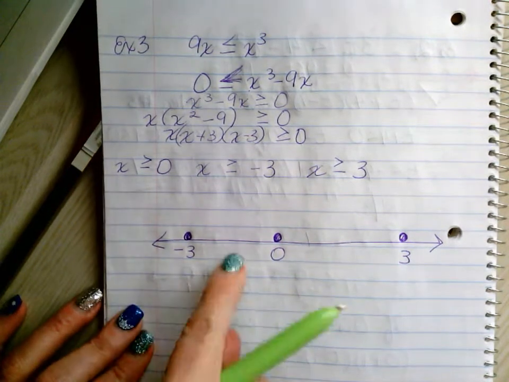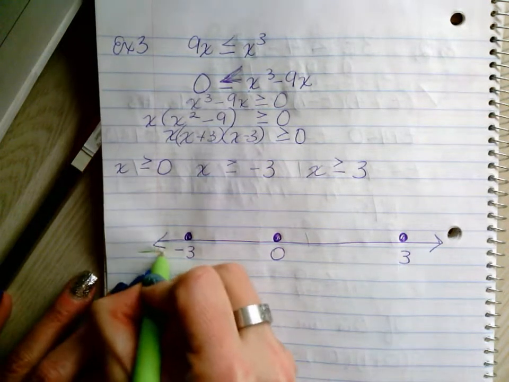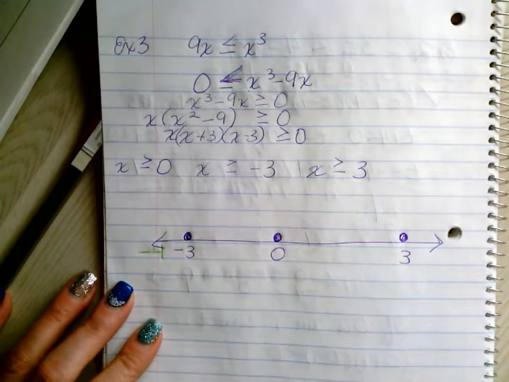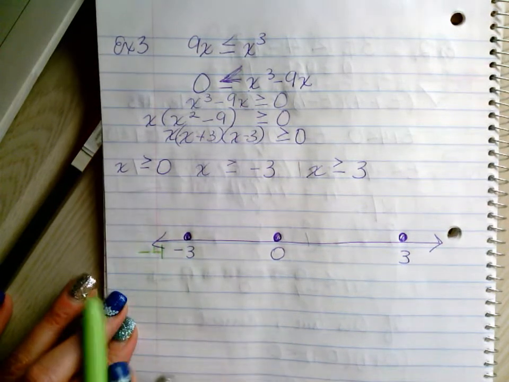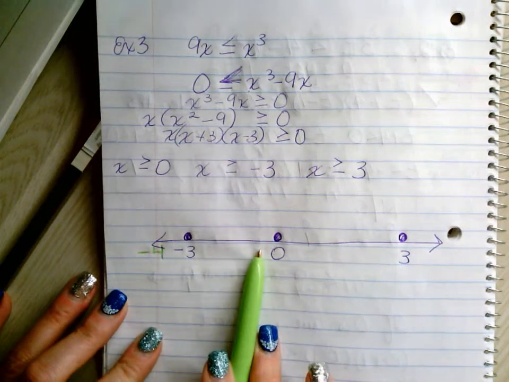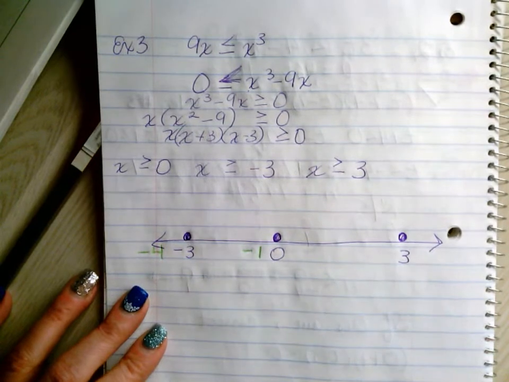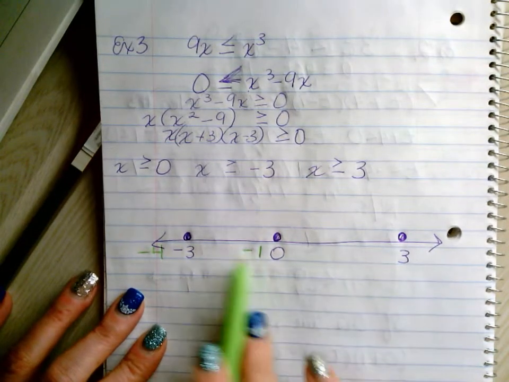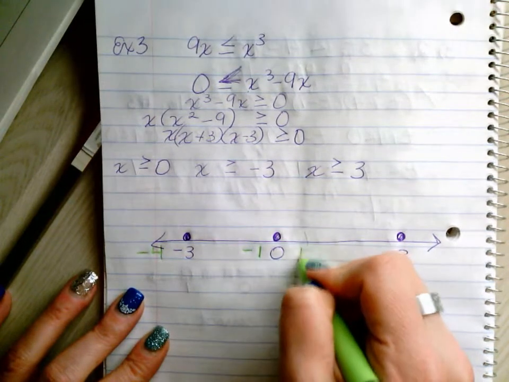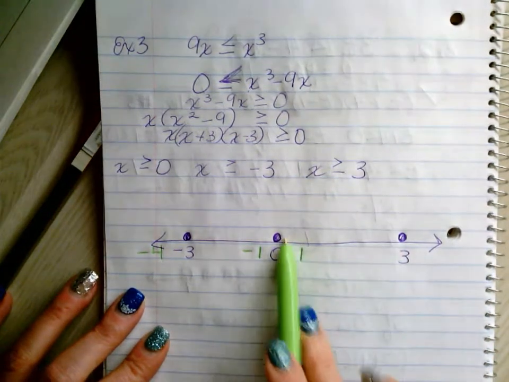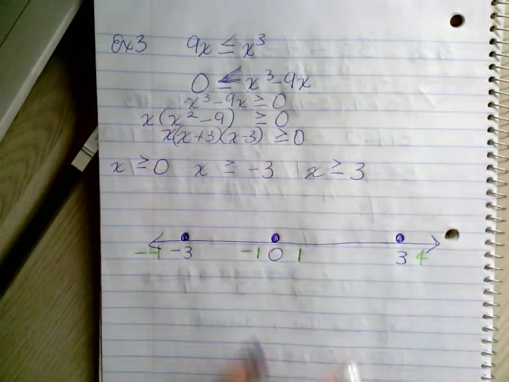I like to test in between each area. So I'm going to test here to see if that number works. If that number works, then I shade this way. In between here and here, I'm going to test something really small, like a -1, because that's easy in my head to do. If that works, then I'll shade between here and here. From here to here, I'm going to pick another small number, test. If that works, shade. And then I'm going to pick a 4. And if that works, shade.